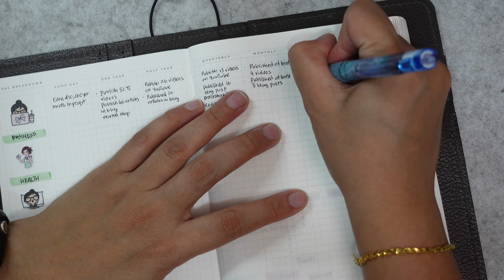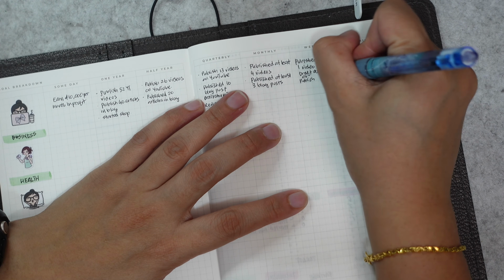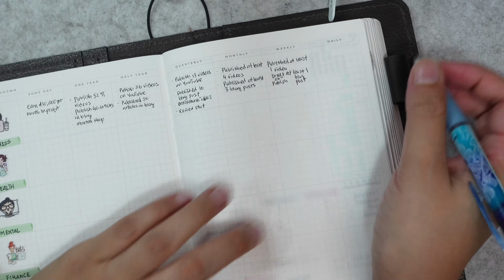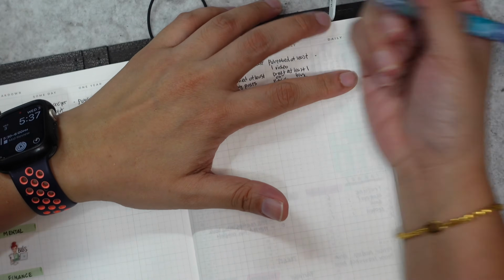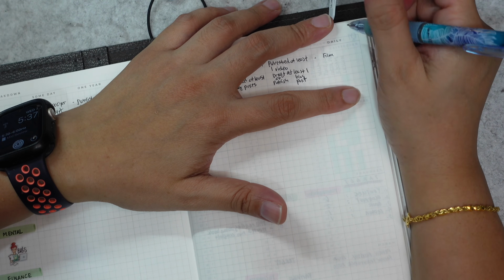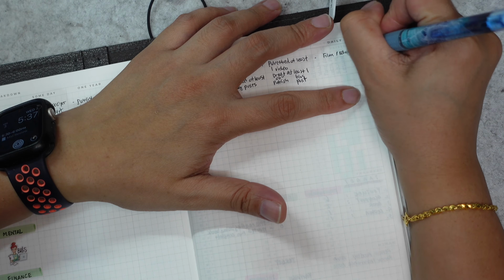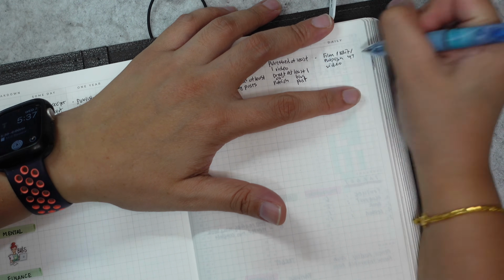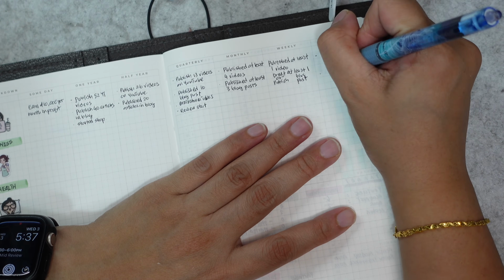For instance, I just divided my quarterly target of 13 YouTube videos by 4 months, which means I will need to do at least 4 videos a month. And I did the same calculation for my blog post as well. Finally, for daily, it's more of an action plan that goes behind each of these targets, such as research, filming, editing, and publishing videos and blog.